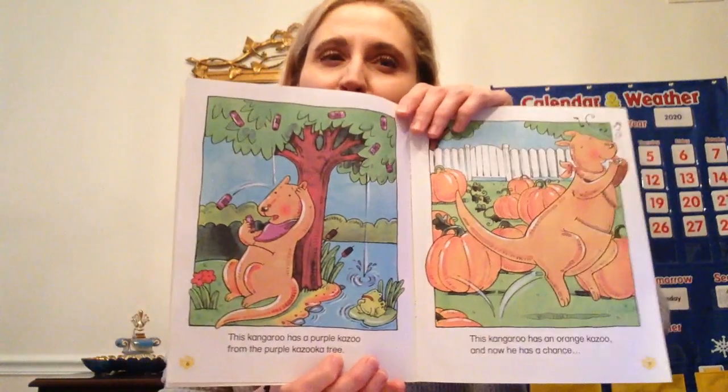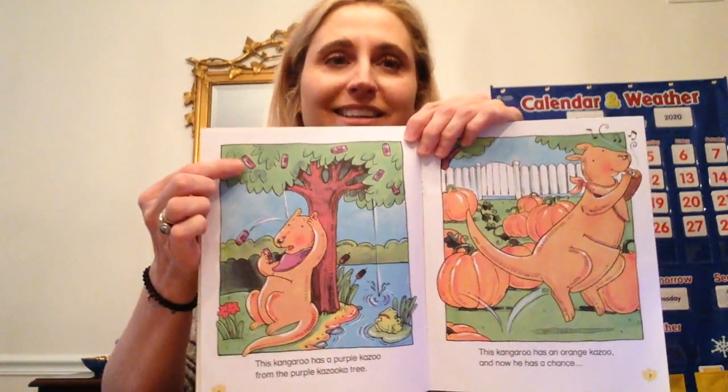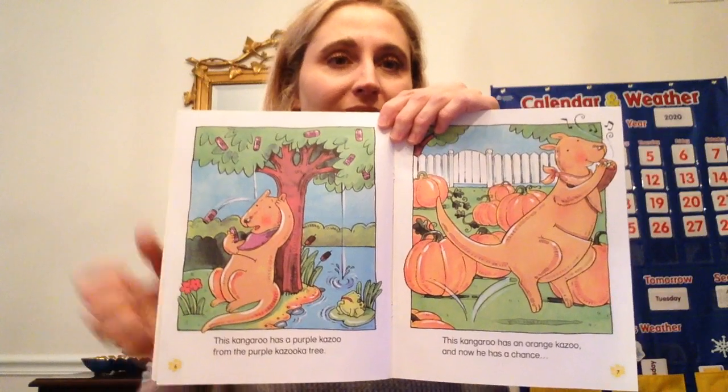And do you think kazoos really grow from a tree? No, that's just pretend.